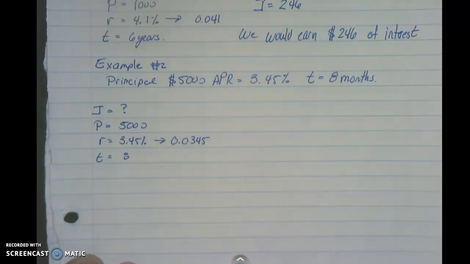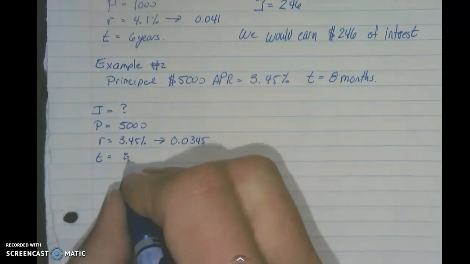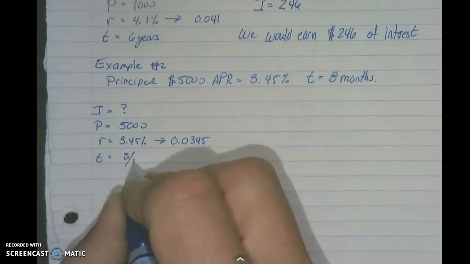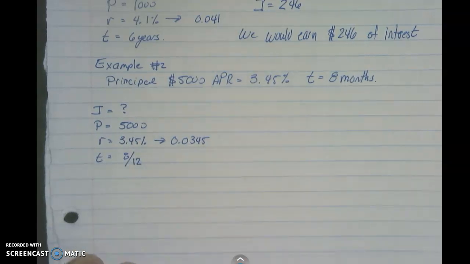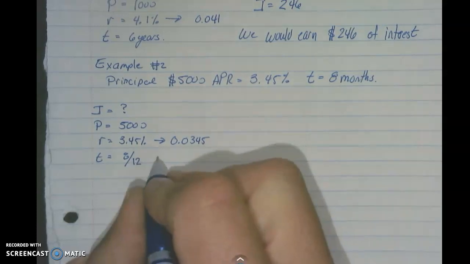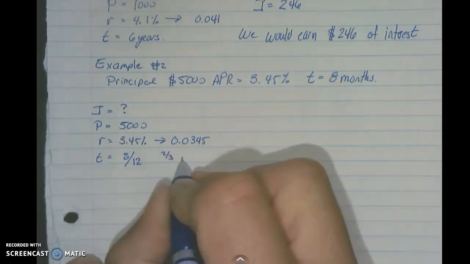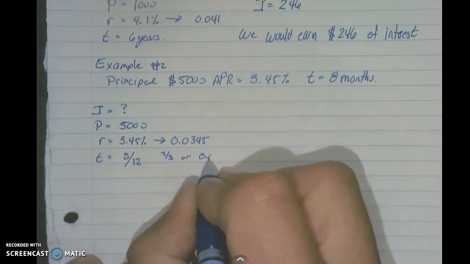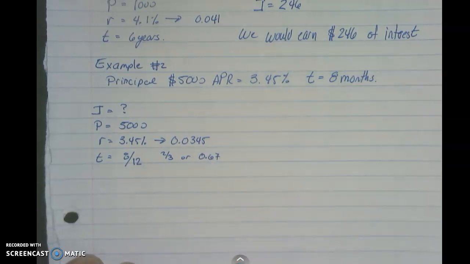Okay, and what did we say time had to be in? Years. So what should I do with that? So we need to take this and divide it by 12 exactly. So 8 divided by 12. So I could either write it as 2/3, or I'm going to go with 0.67.